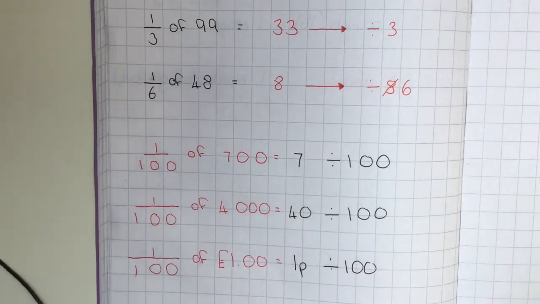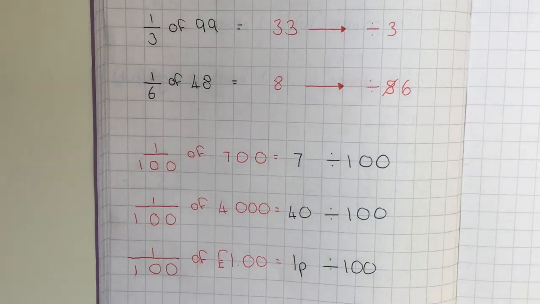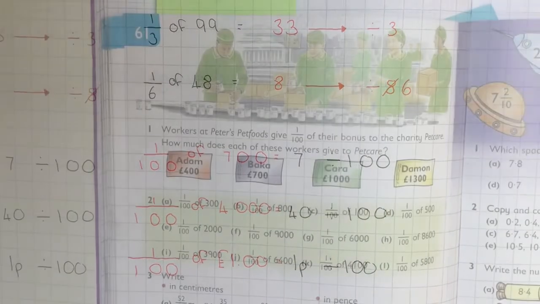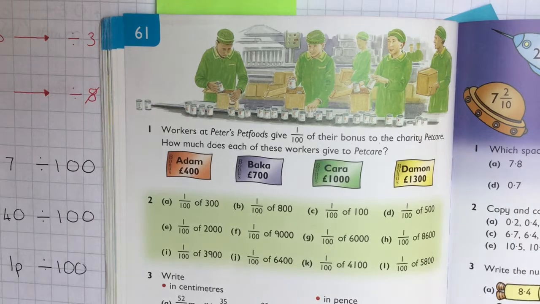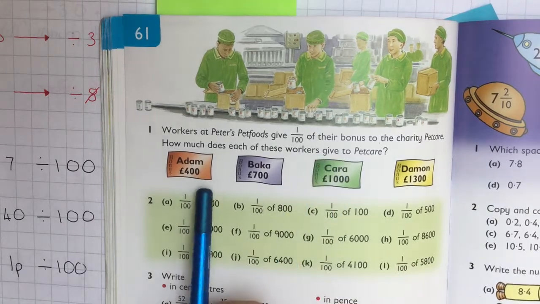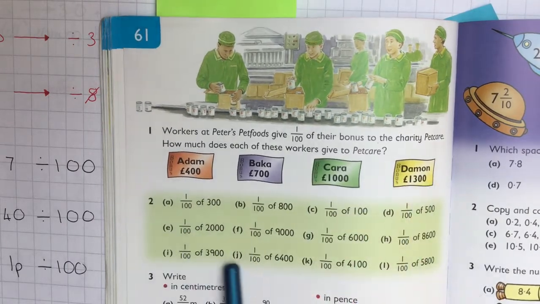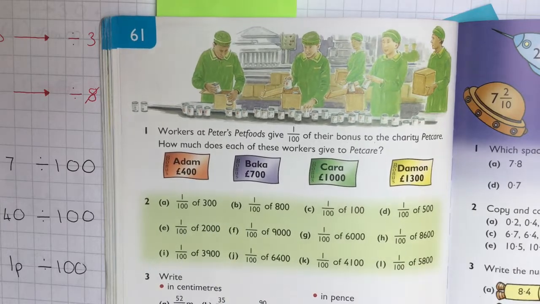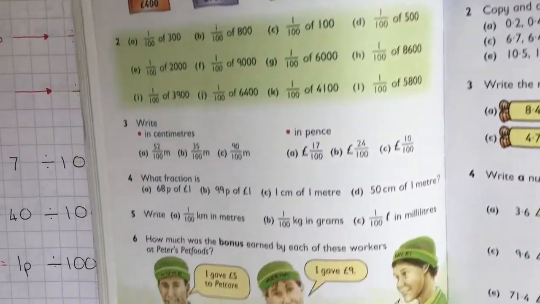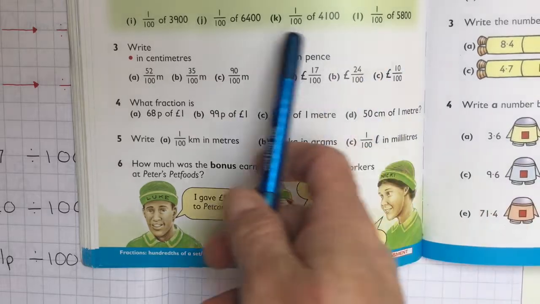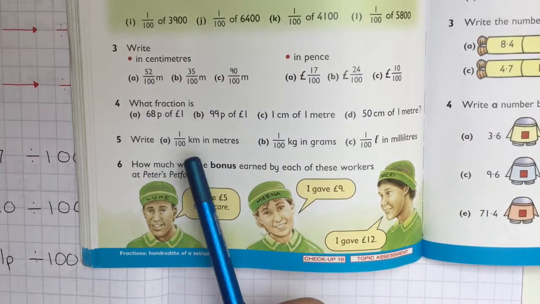We are going to be working with amounts like this and with those types of fractions, splitting it into triangles. So here's an example of what you'll be doing today. You can see we're going to have to work out hundredths of these different amounts that we have here. We've just talked about and practiced that technique, and then further on down the page we have some other calculations for you to work with as well.